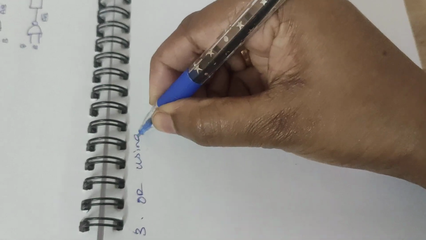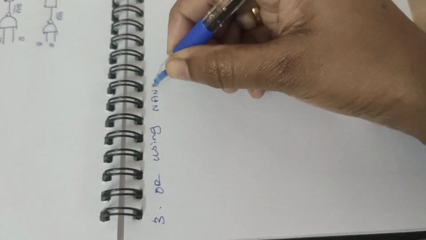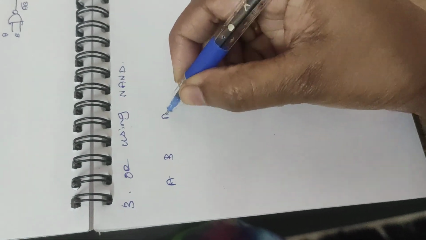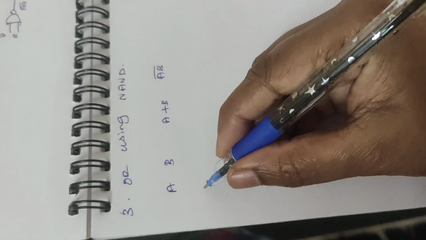Okay. So OR using NAND. Same. You just try to write the truth table of that. First, initially, you don't look at anything. Just write the truth table of that.